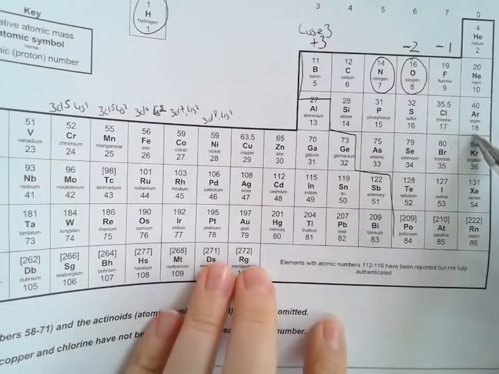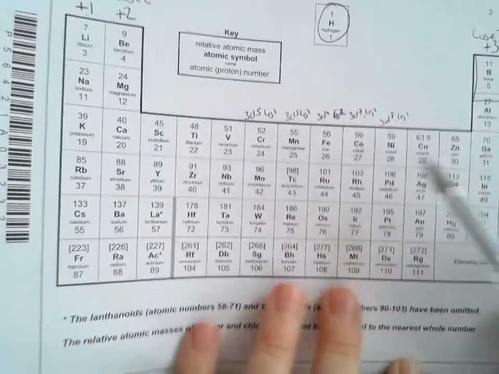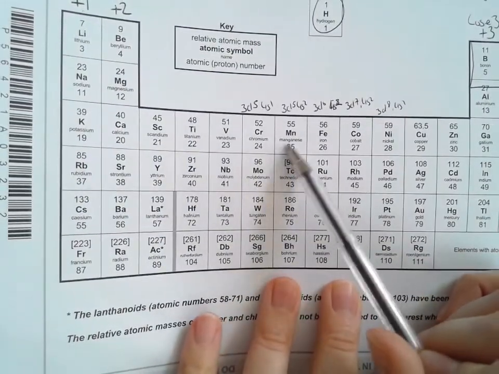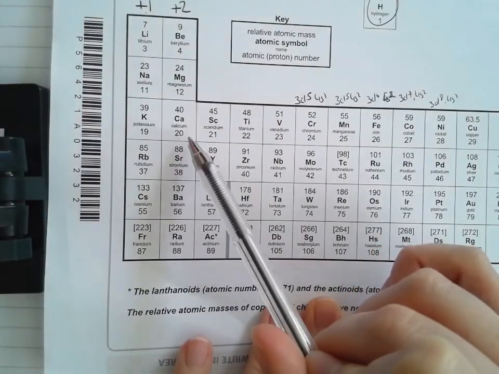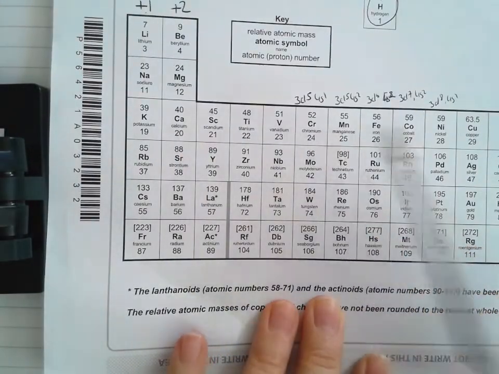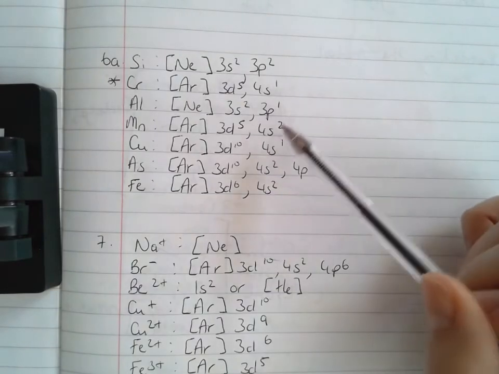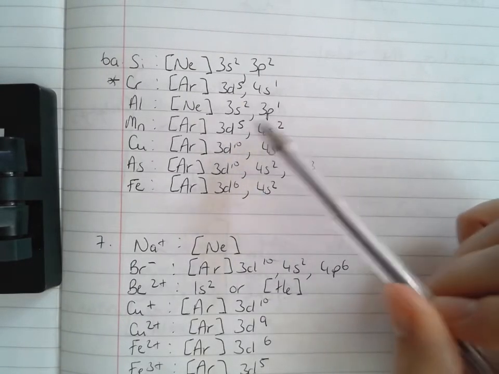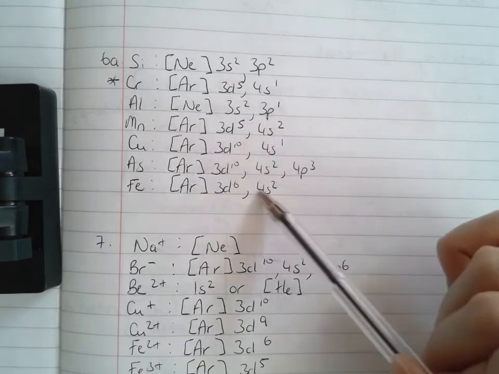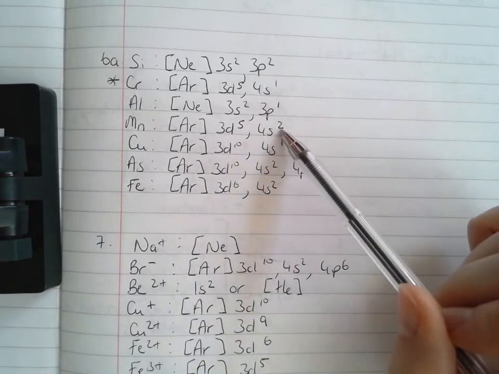Manganese, again, I'm using argon. Once I've used argon, I know I've assigned 18 electrons, and manganese has 25 electrons, so I've only got another 7 to go. The first 2 are going to go into the 4s, and then I've got 1, 2, 3, 4, 5 to go into the 3d. So it's going to be 4s2, 3d5. It doesn't matter if you wrote these 2 the other way around, although typically you do put the 4s at the end, even though it fills first.